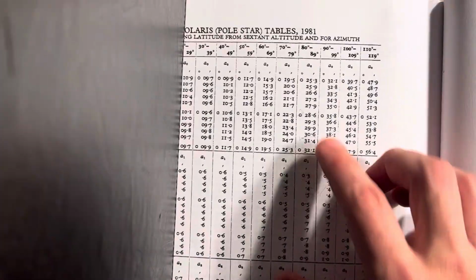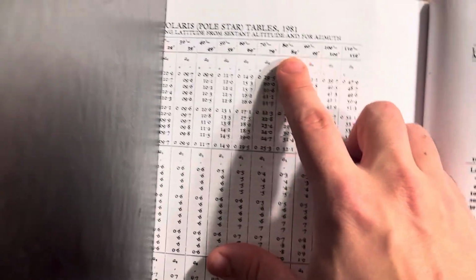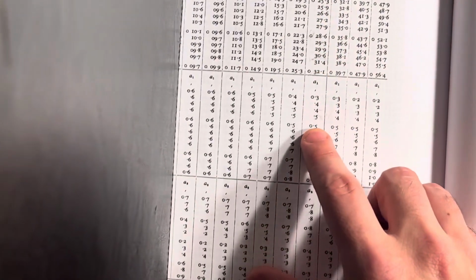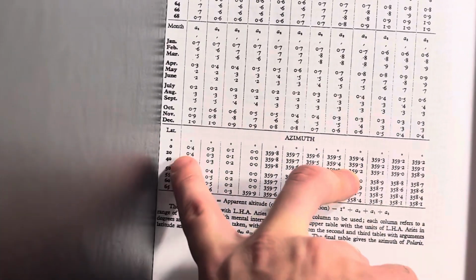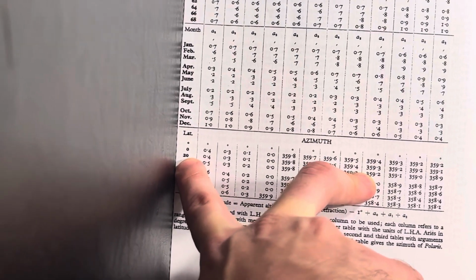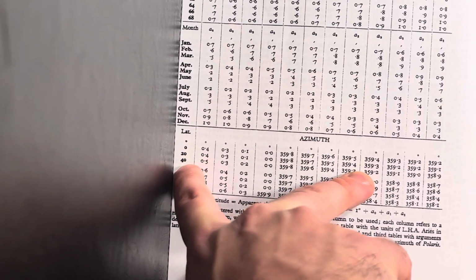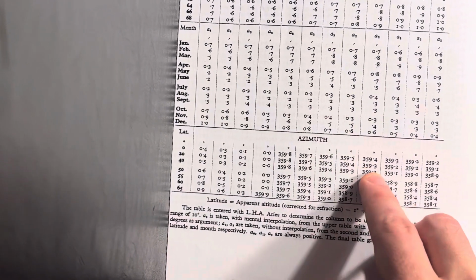You would come to our table again, and you could see we were using the 80 to 89 column. We follow that all the way down to the azimuth section, and then it's compared to latitude. So our latitude was 25 degrees, thereabout, so we'll use 20 instead of 40. Follow that row across, and right there, 359.3.